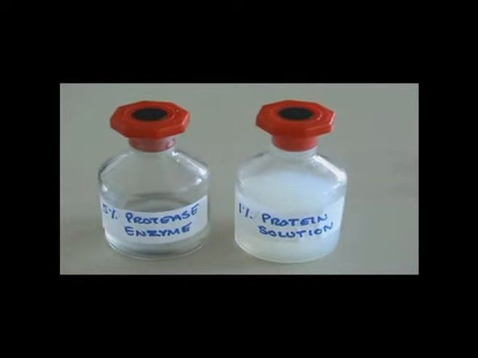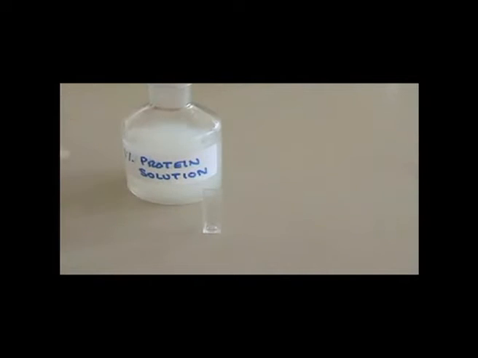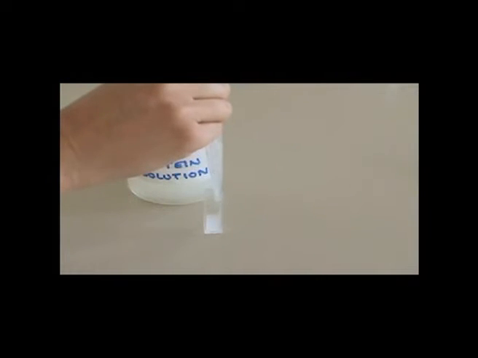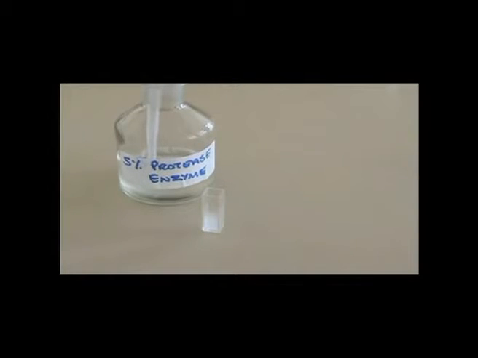Enzyme concentrations and enzyme activity. In this experiment we're going to look at the digestion of a 1% protein solution made from milk powder, Marvel, by a 5% protease enzyme solution. The 1% protein solution is placed into a colorimeter cuvette. You can see it's quite cloudy. And then the 5% protease enzyme is also placed in the cuvette, equal volumes of each.